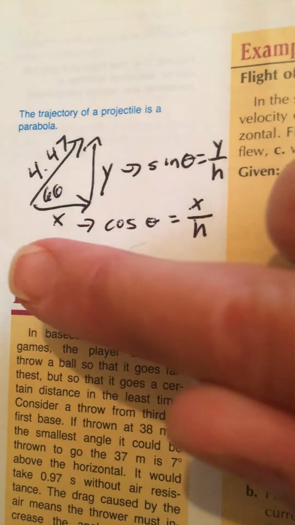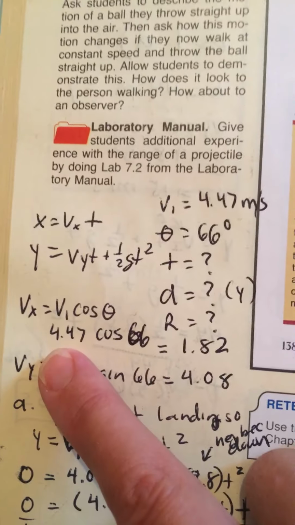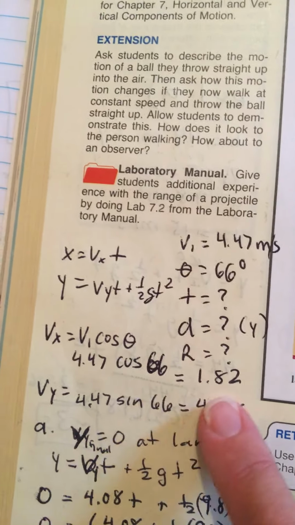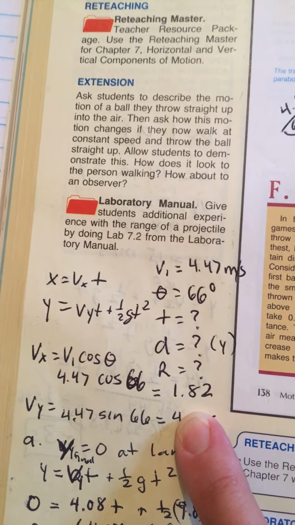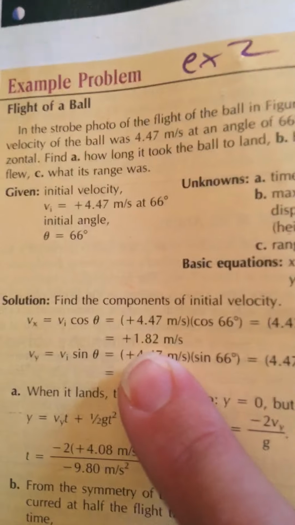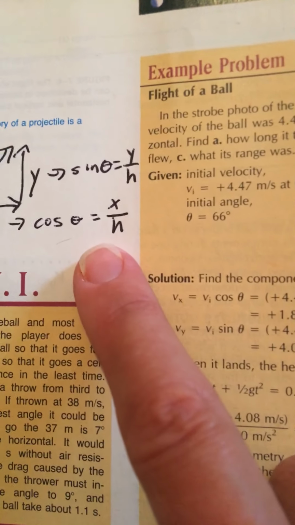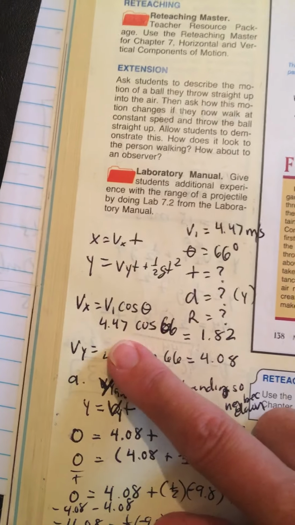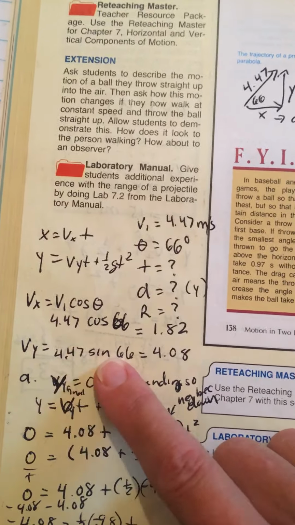We're going to multiply both sides by the hypotenuse. So hypotenuse times cosine theta is 4.47 cosine theta. And so our X velocity is 1.82. Let's see where they've got that written. It's right here. So that's what they did first there. It's 1.82 meters per second. But that's how I think of it. Okay? So then to get the Y, we're going to do this. It's going to be the sine for the Y, which is 4.47 sine 66, which is 4.08.